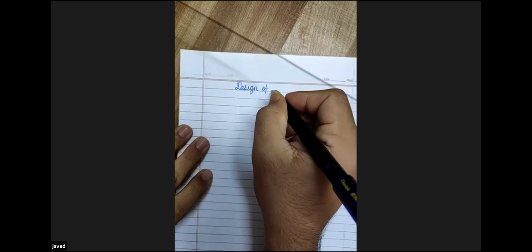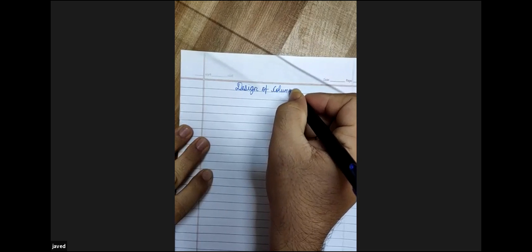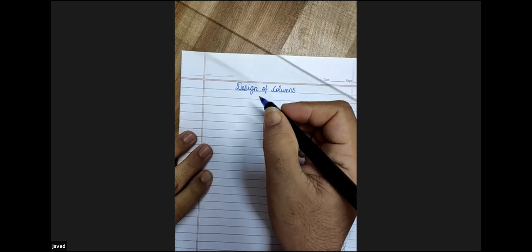Let us start today with the design of columns. In the last lecture we have seen how to design the column using the limit state method.